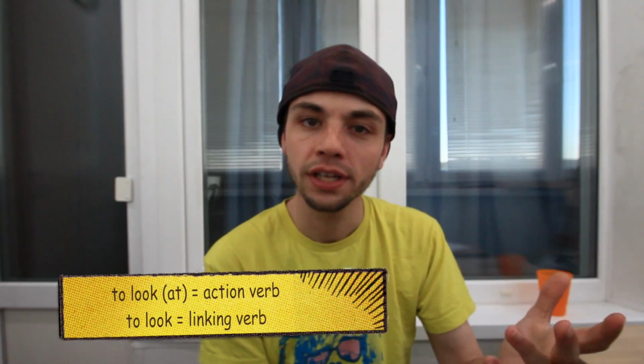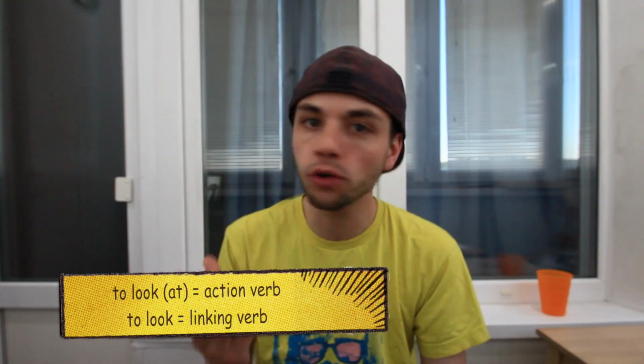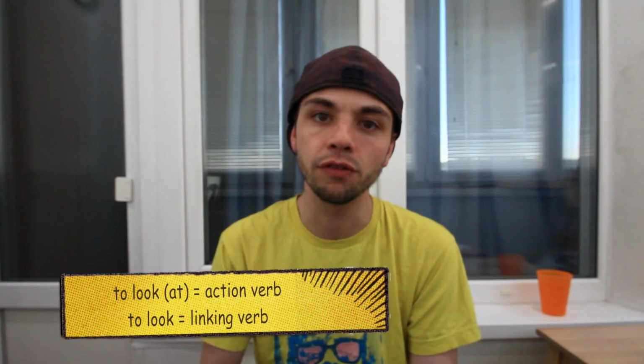But Chris, you already said to look at. Isn't that the same? No, it's not the same. There are some things called action verbs. There are other things called non-action verbs. But there are also linking verbs. One of the verbs to look is an action verb, and the other verb to look is a linking verb. You'll see what I mean when I give you some examples.